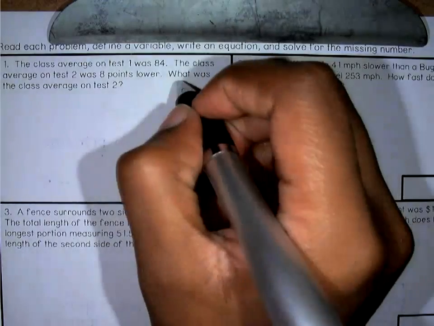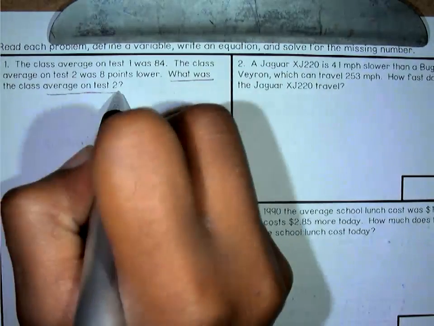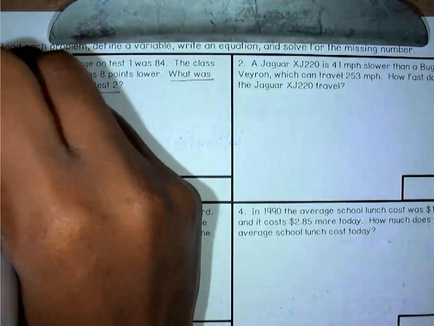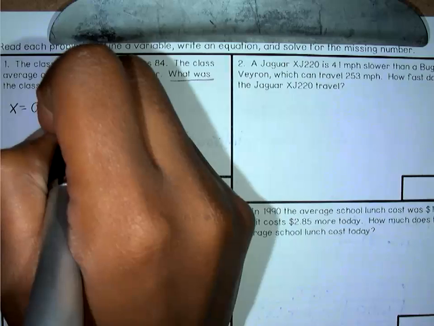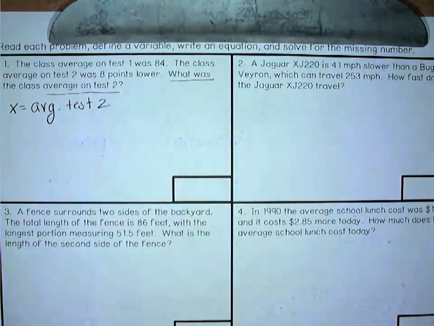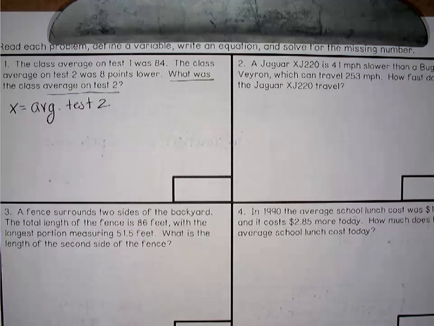So what you're trying to find, your X now, is what is the class average for test 2. So your missing value, my X, is going to be the average of test 2, right? Because that's what I'm trying to find. And I know what test 1 is, and I know that the average is going to be 8 points lower, which technically means that test 1 is 8 points higher than test 2.